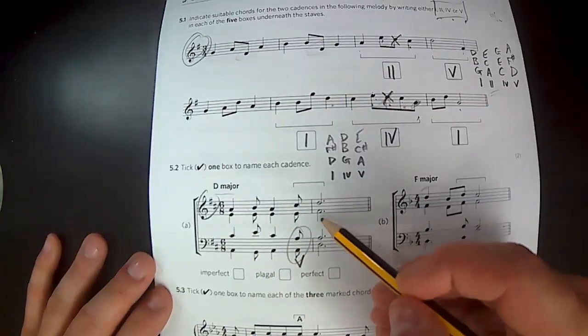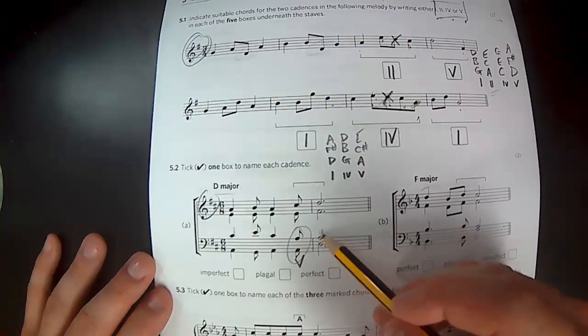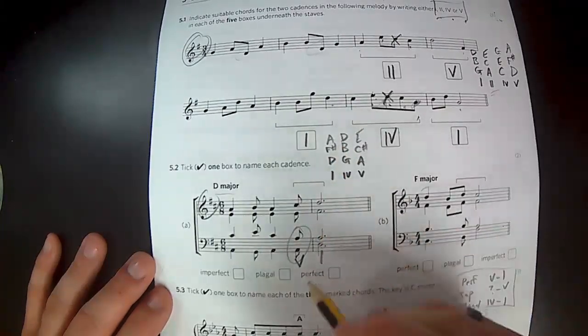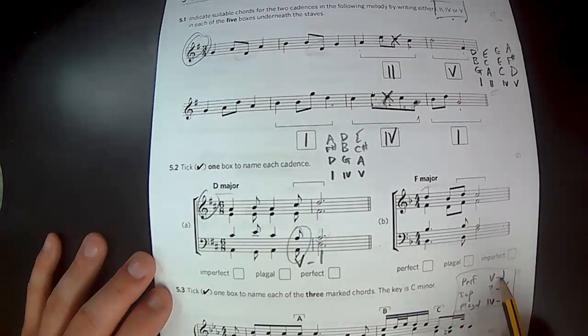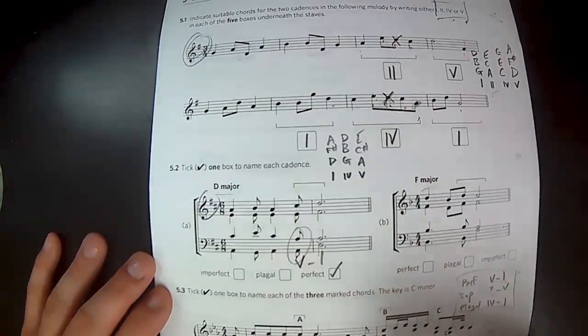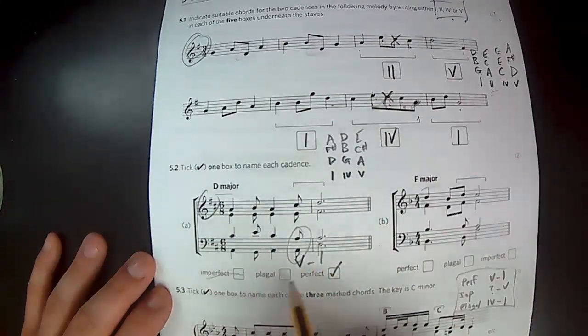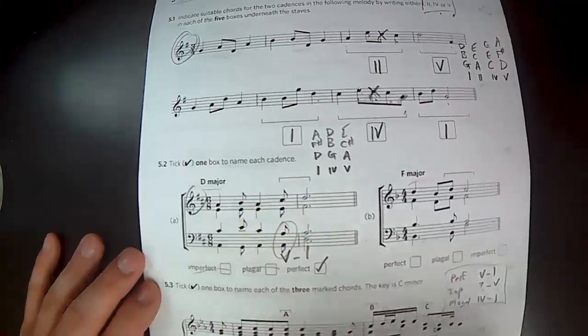We've got D, F sharp, D, and an A. D, F sharp, and A. That's chord 1. Chord 5 to chord 1. Perfect. Doesn't finish on chord 5. That's not chord 4. That's definitely perfect.